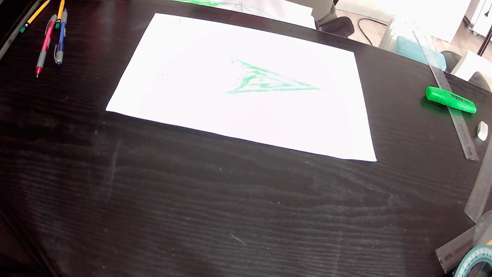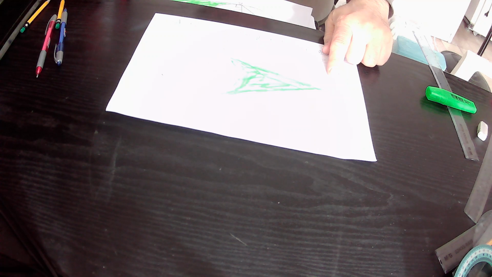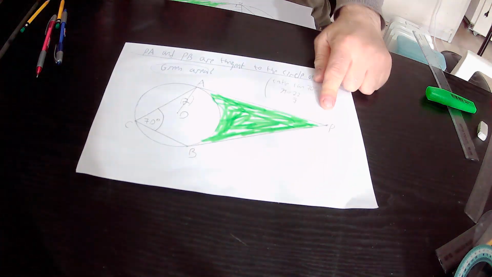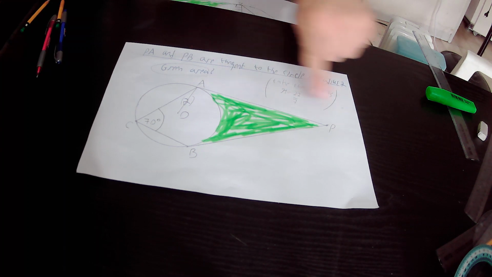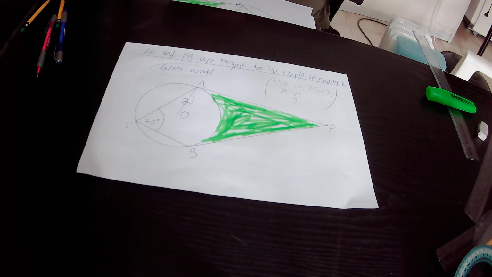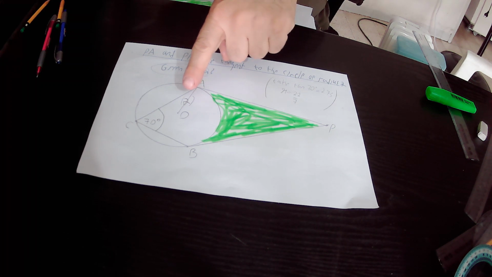In addition, in this drawing we have the common extreme point, point P. From point P, we have two tangents to this circle, tangent PA and tangent PB. Our mission is to find the area of this green shape. The center of this circle is here at point O.